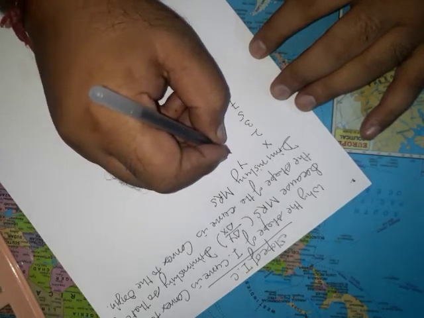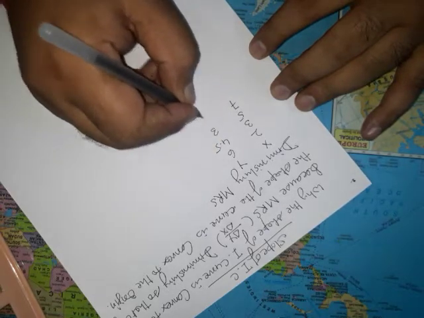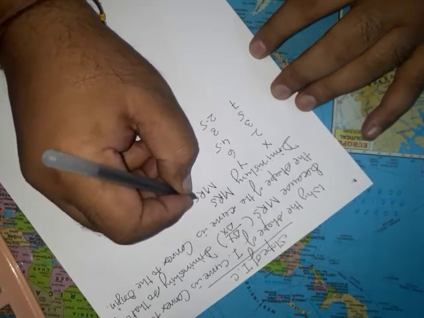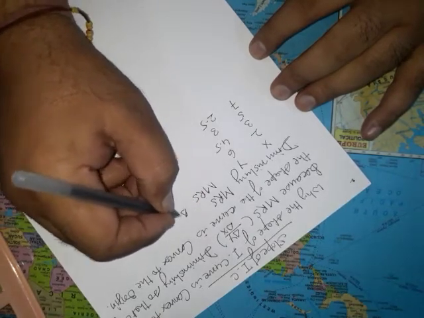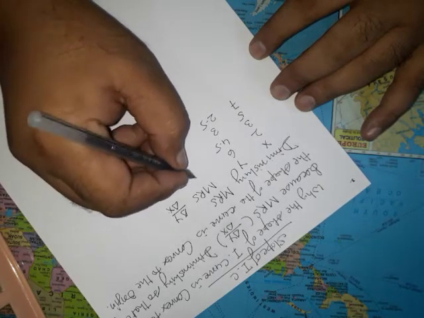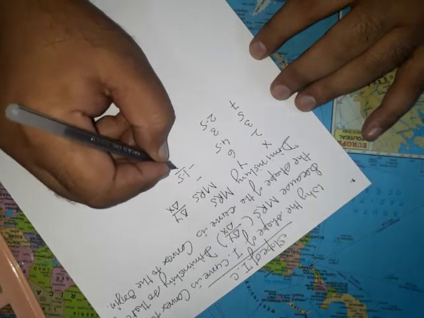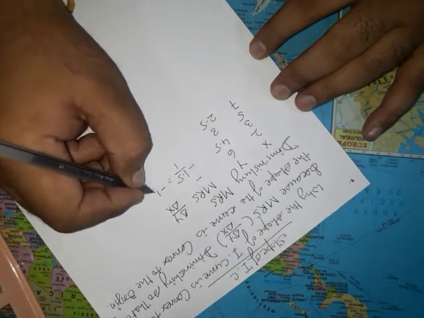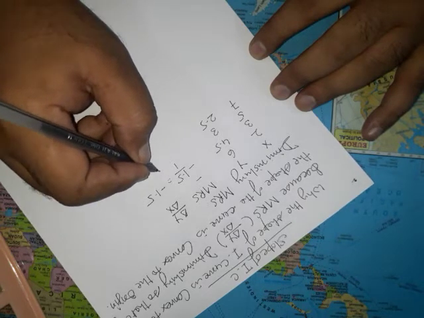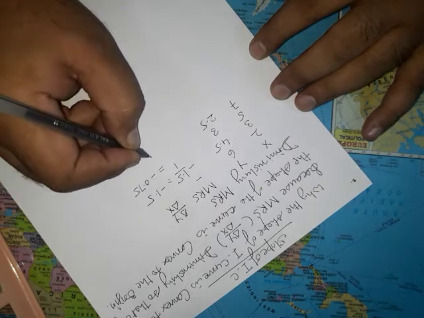After that 6, 4.5, 3 and 2.5. So what is the marginal rate of substitution of x and y? Change in y over change in x. So what is the ratio? Minus 1.5 by 1, minus 1.5. After that minus 0.75.